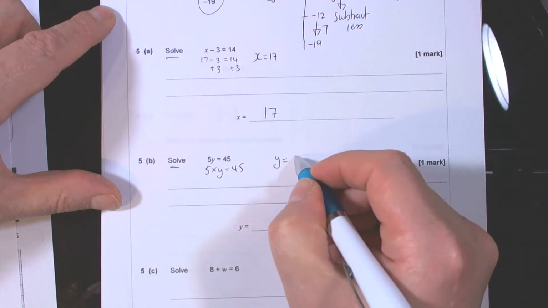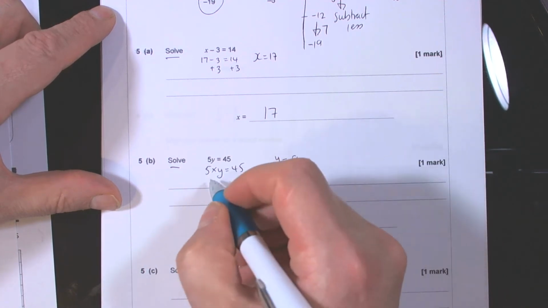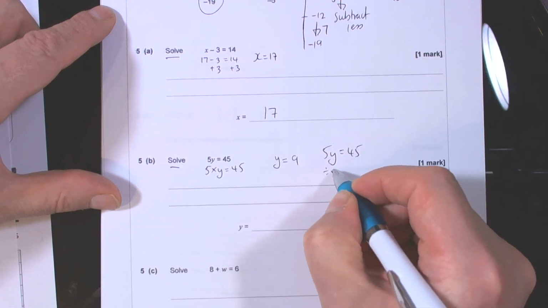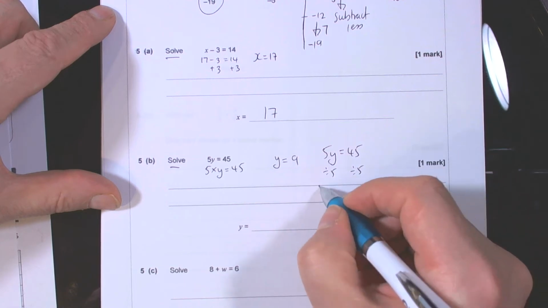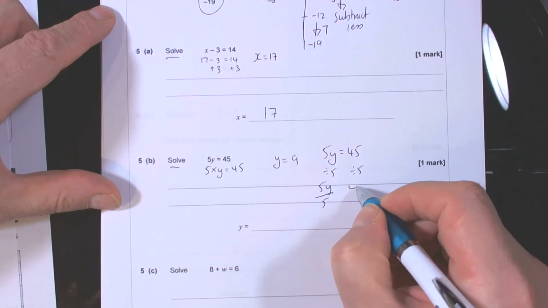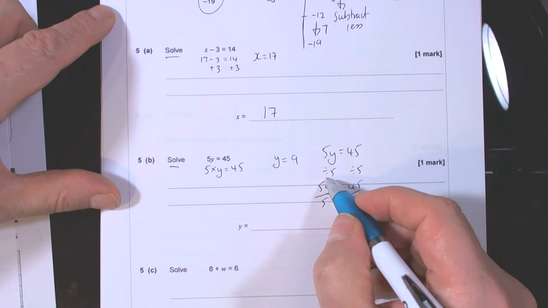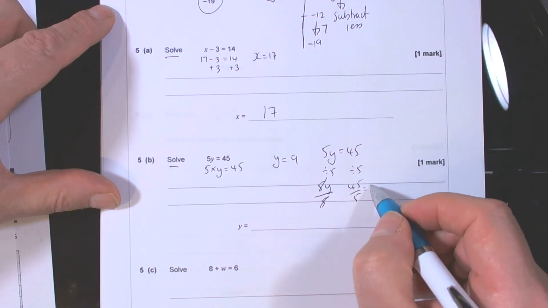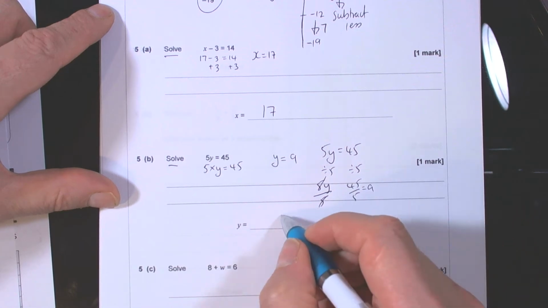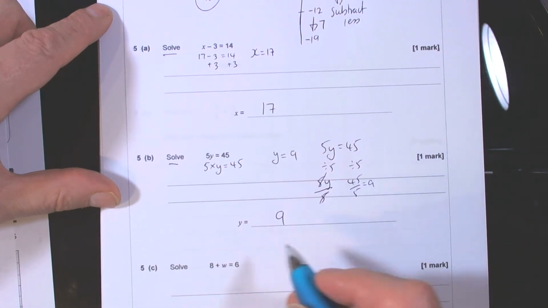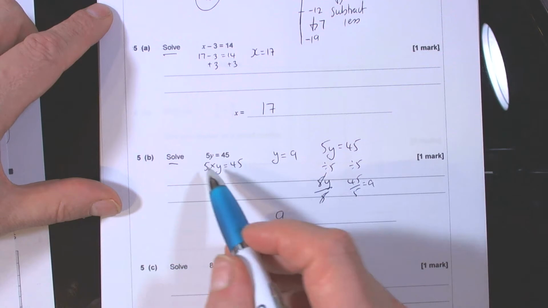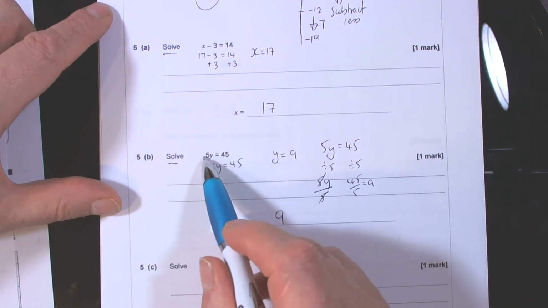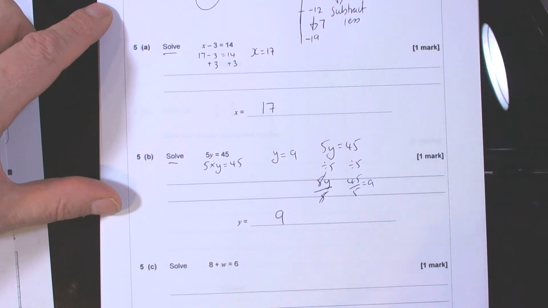So we either know that 5 times 9 is 45, or we can take the 5y equals 45 and we can divide both sides by 5, and in doing that then we've made this true, and divide by 5 leaves us with 1y, and divide that by 5 we get 9. So we end up with y equal to 9. Again, we should check, because the idea of solving is to find a value for the letter, and then we can check that it works, and 5 times 9 just gives us 45.